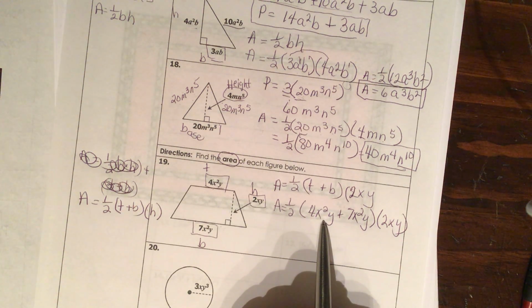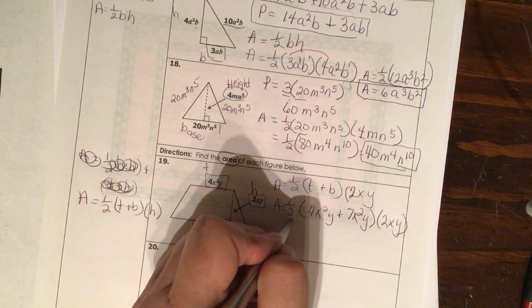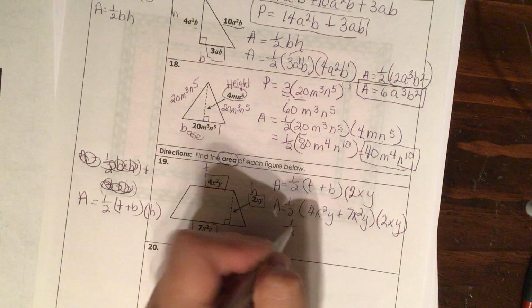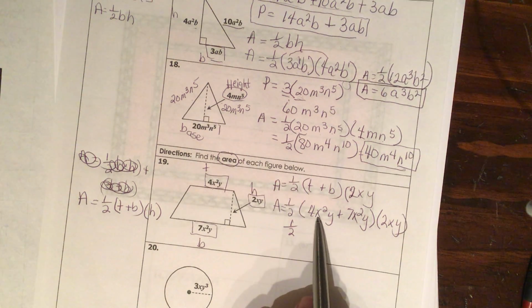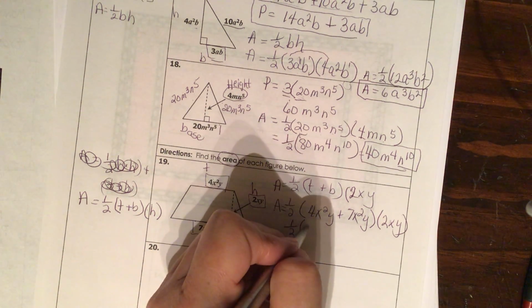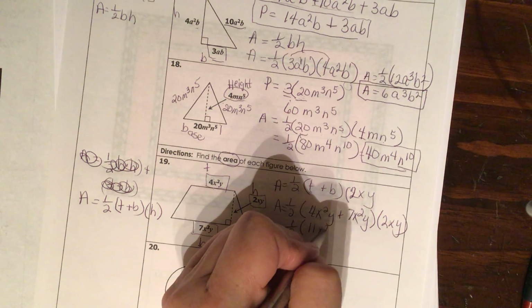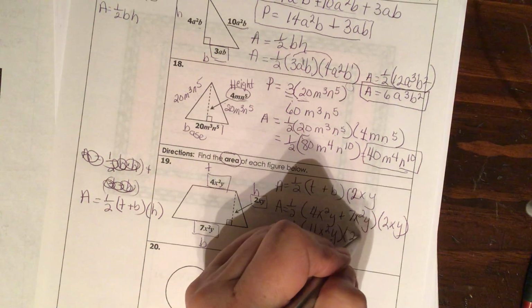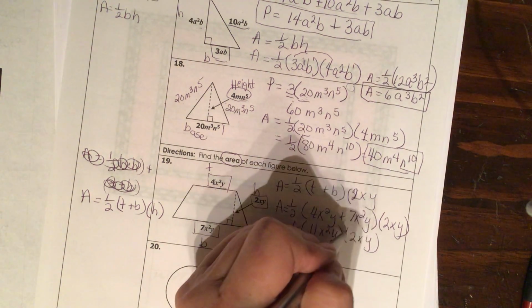So what you're going to do is it's going to be 1/2, and these are like terms, so that becomes 11x squared y times 2xy.